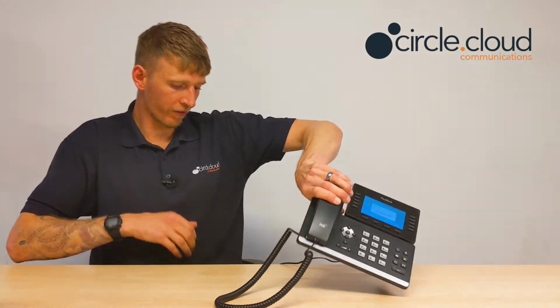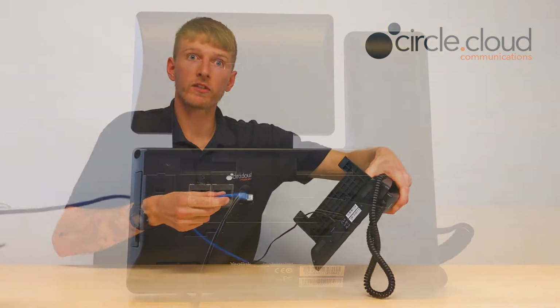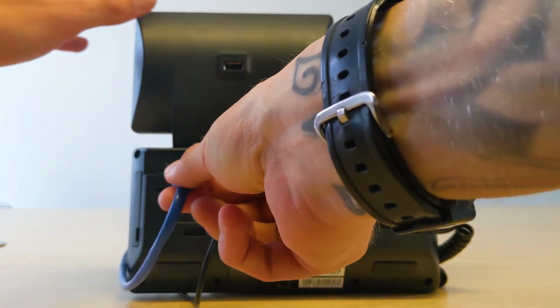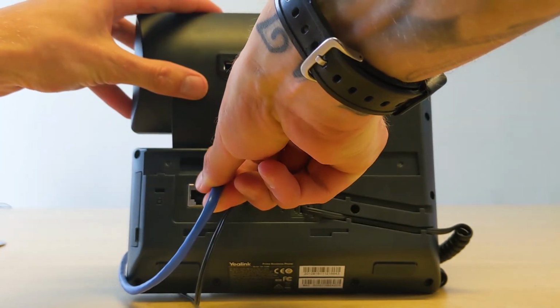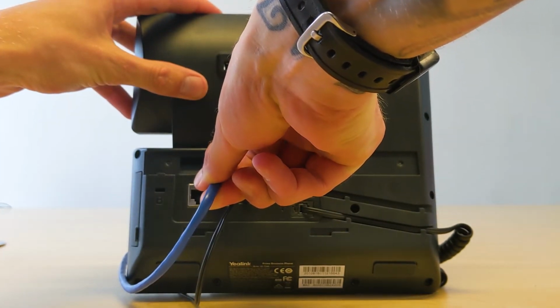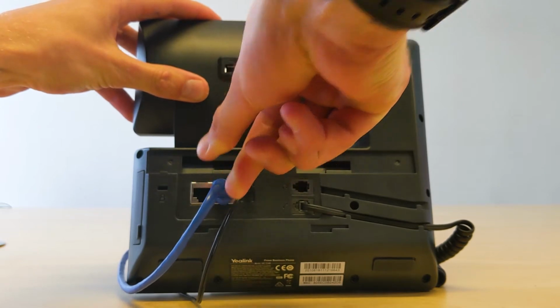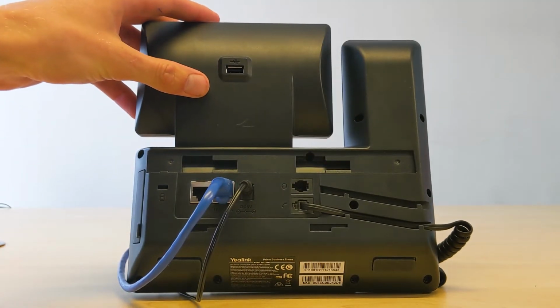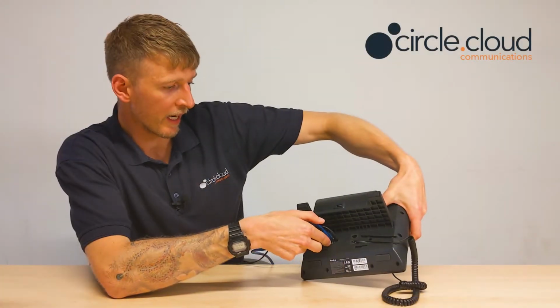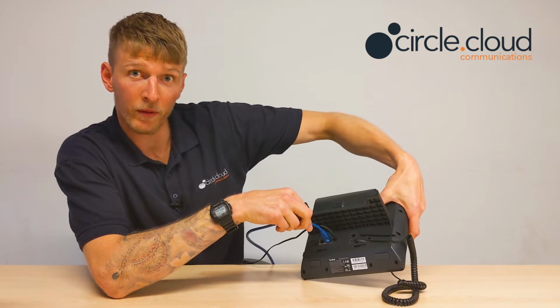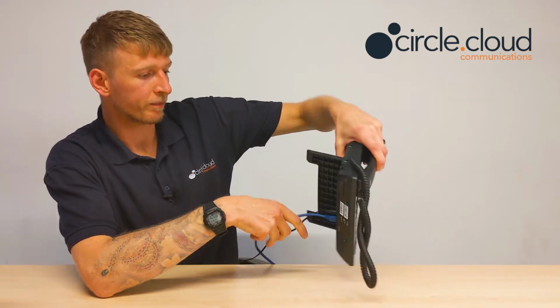Moving on to step one, we want to turn the phone around and make sure the networking cable is plugged into the internet port. When we do that, we want to hear an audible click. That tells us the clip is working and the cable is not going to come out, it's in there nice and snug.